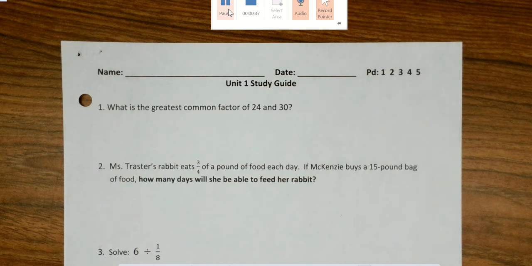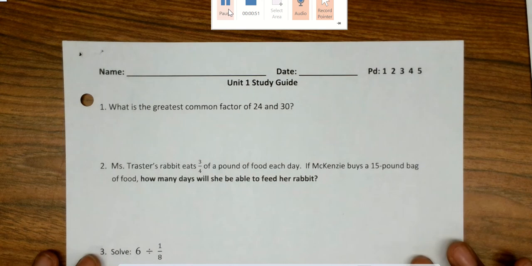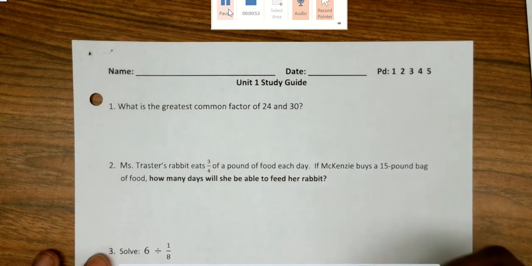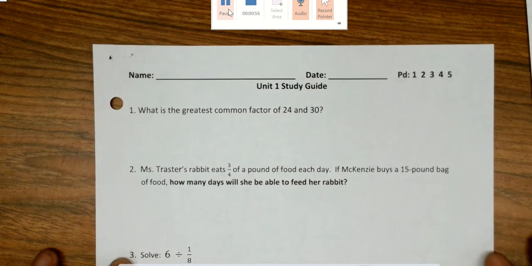All right. So we are coming to you, Tap Tigers, with our study guide video for Unit 1. I'm going to dive right in and do number 1. It says, what is the greatest common factor of 24 and 30? There are 2 ways we can do this. We can do this with the listing method. I'm going to show you that first, just in case you prefer that.